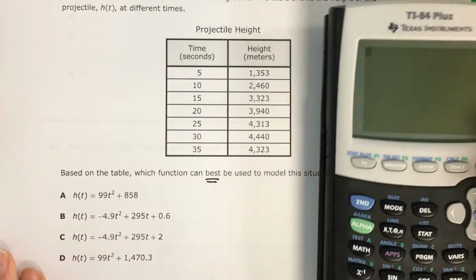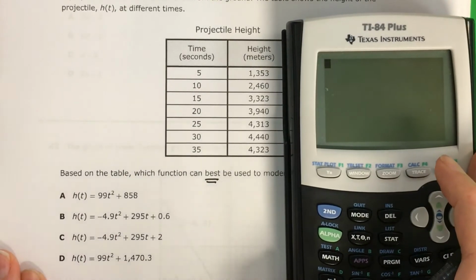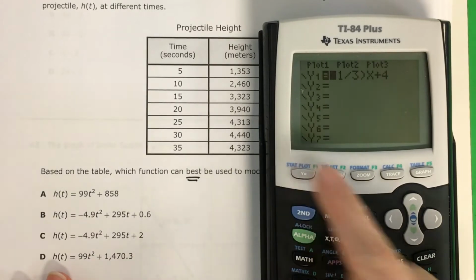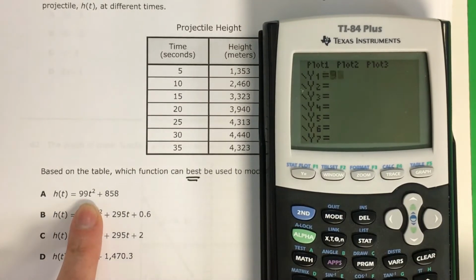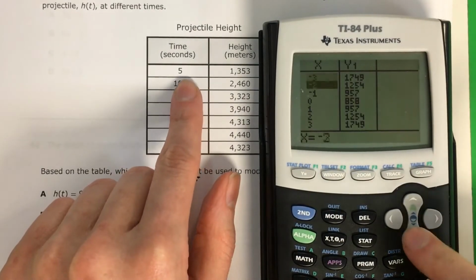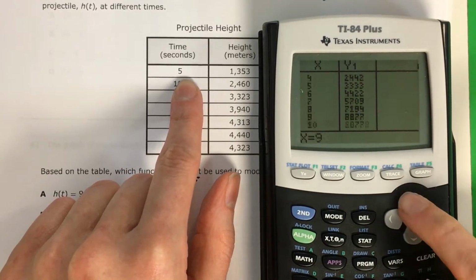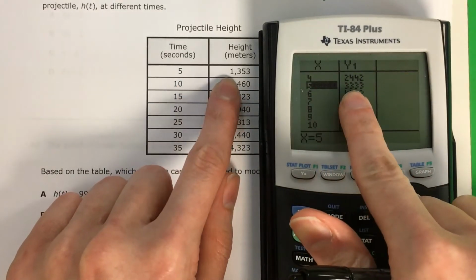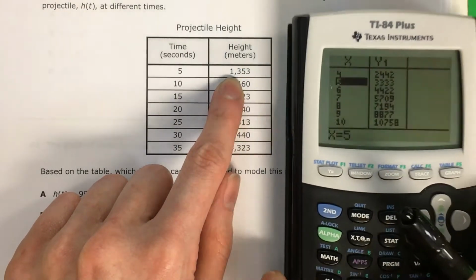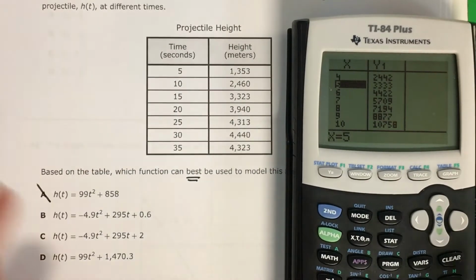Okay, so we're going to do this one by one by putting these equations in the calculator and looking at the table. So let's go ahead and push y equals clear. Put 99. Now we don't have a t in the calculator, so we need to put x squared plus 858. Go to the table, second graph. Let's go to 5. Okay, so here's 5. Looks like the partner is 3,300. So that is not what I want. That is not correct.